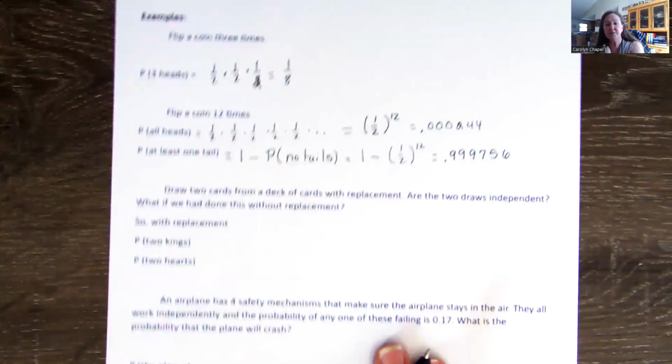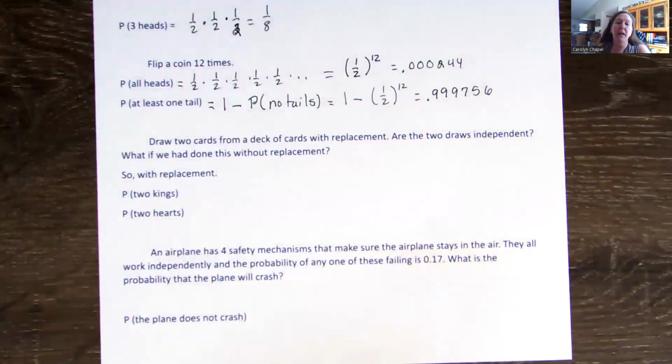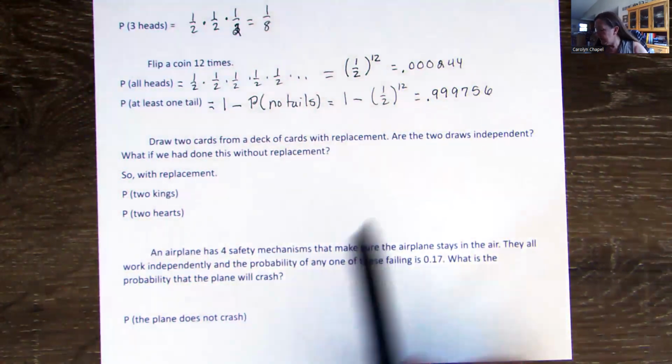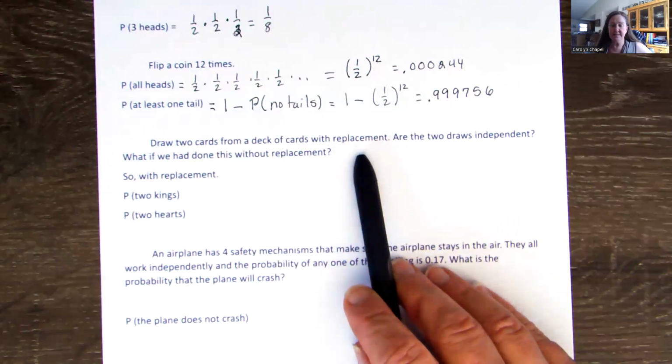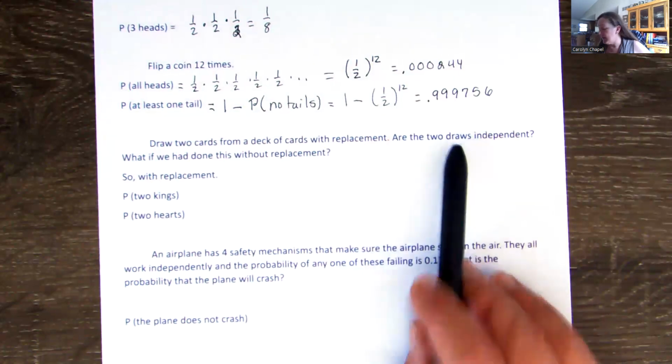All right, let's do a slightly different question here. Again, we'll go back to our deck of cards, and I'm going to draw from a deck of cards with replacement. The reason I need to do it with replacement is because if I don't, the probability changes. What happens on the second draw would be affected by what happens on the first draw. So if I replace the card back into the deck, the probability does not change.